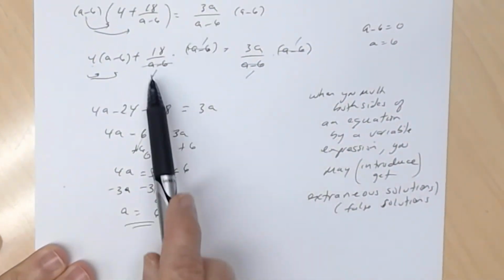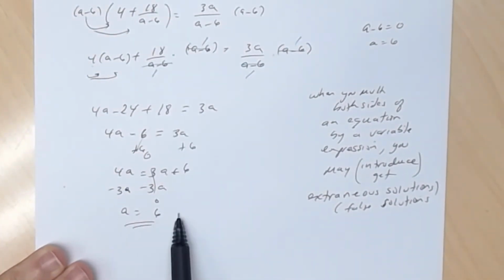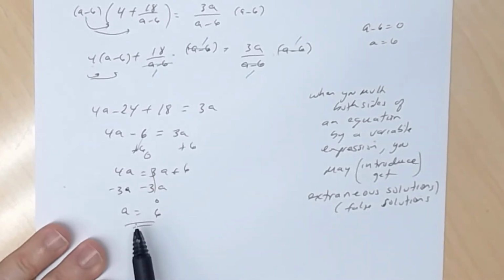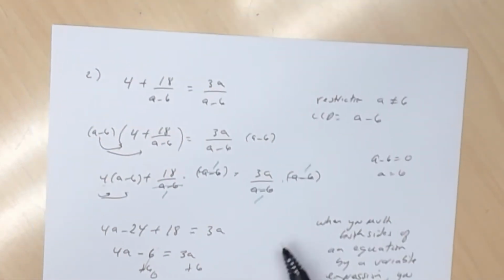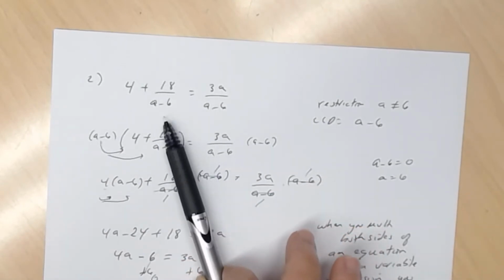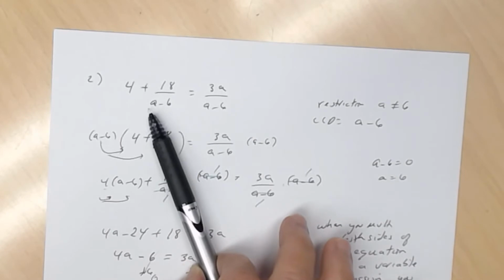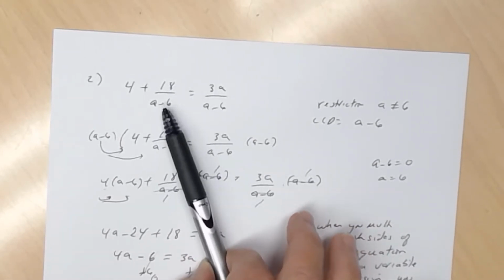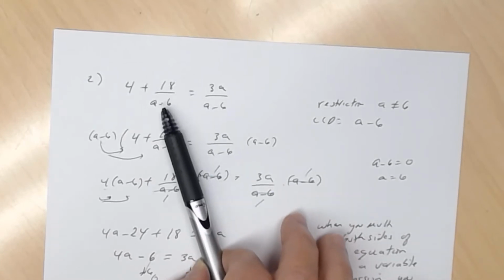Okay, so listen carefully. Notice that I solved this equation, right? And I got a to be 6. Well, if we go back and we check this, just like we did in the rest, what do you notice about this? Let's say this one right here. If a is 6, I get 18 divided by, and what's 6 minus 6? 0, right? 18 divided by 0. What do you remember about 18 divided by 0? Well, that's undefined.